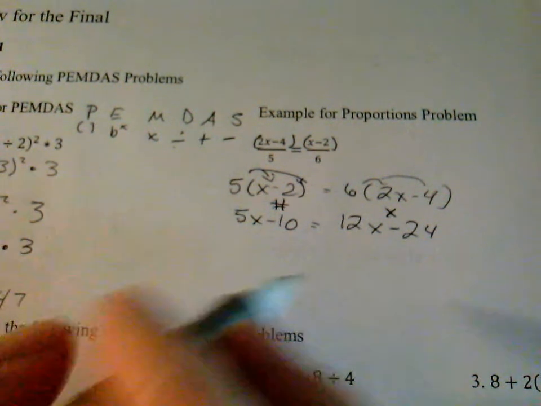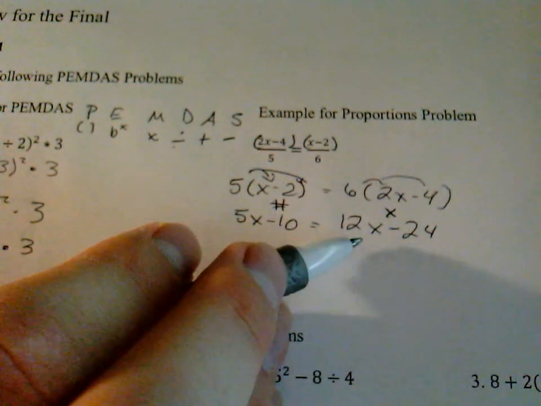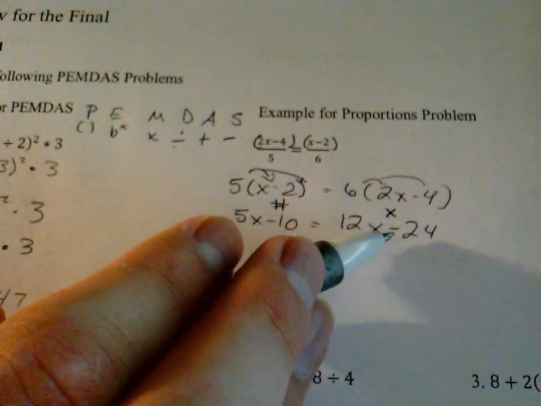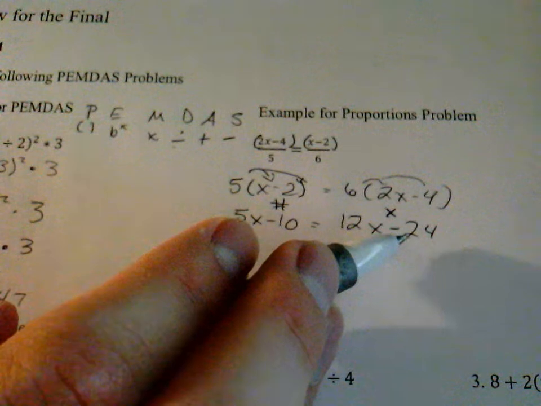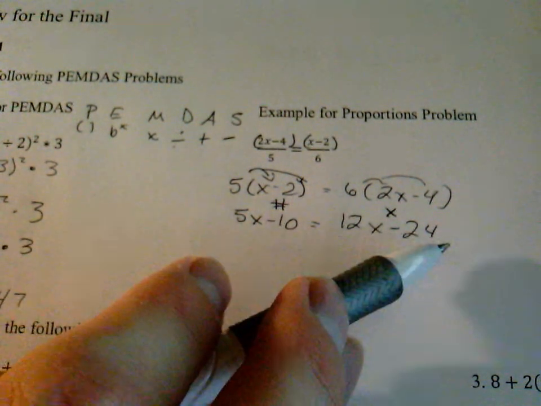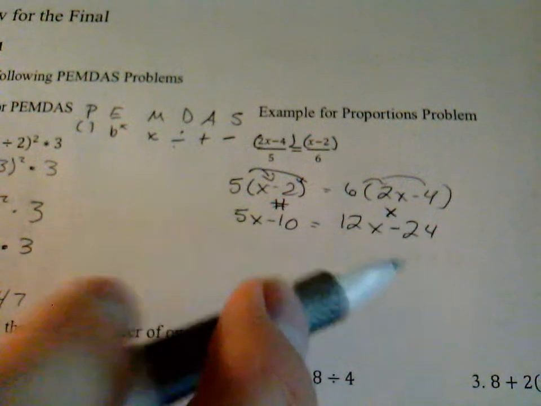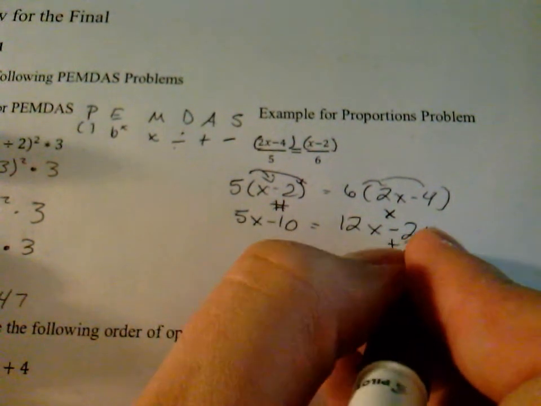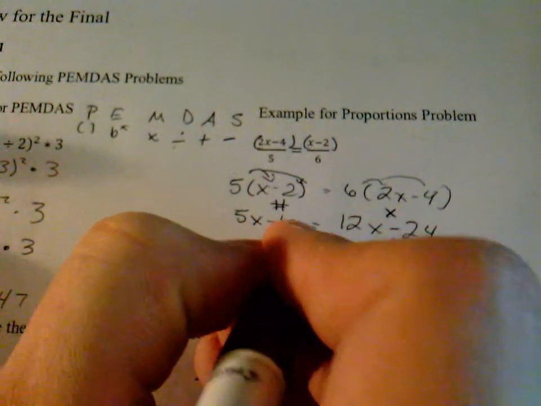Well, if we look at the x house, we have a 12x. Okay, that has an x next to it, so we need to keep it there. And we have a negative 24. Well, we have to get rid of that minus 24 because it does not have an x to it, and it's in the x house, so we need to get rid of it. So the opposite of subtracting is to add it to both sides.